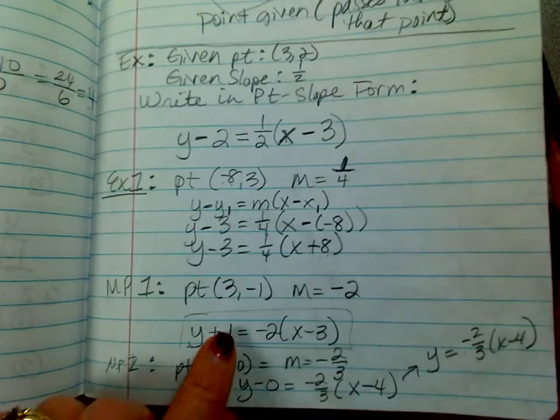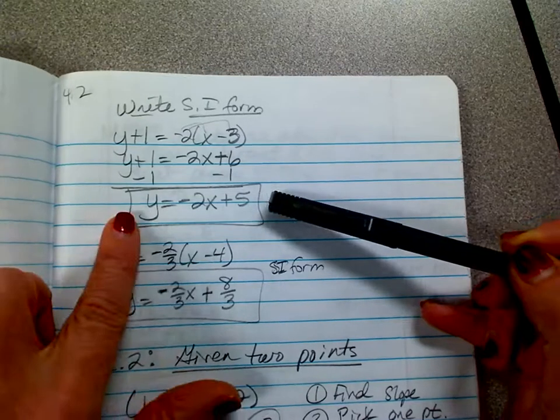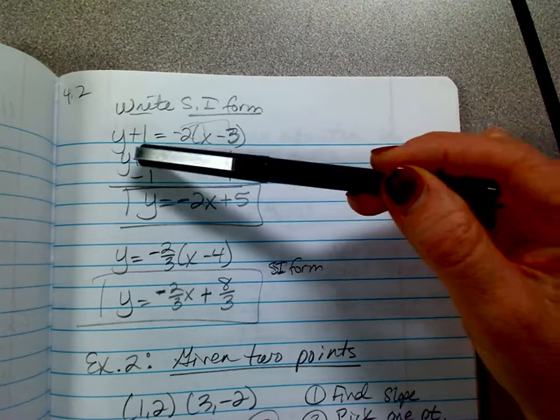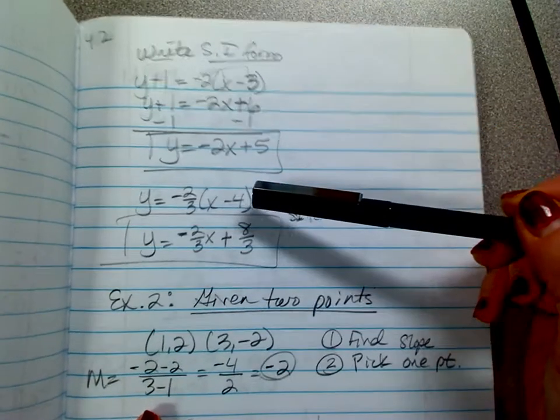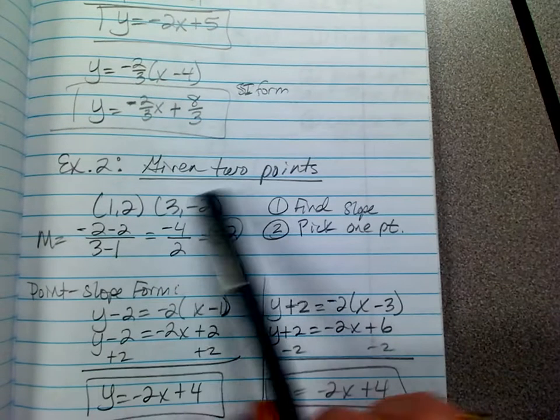So I had them take this problem, and then I had them change it to the slope-intercept form. Well, we need to distribute the negative 2 to each, and then subtract 1 to get y by itself. Okay, so then I had them change the other one to slope-intercept form.